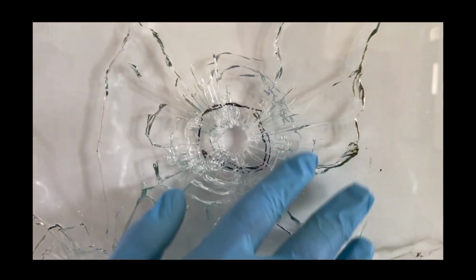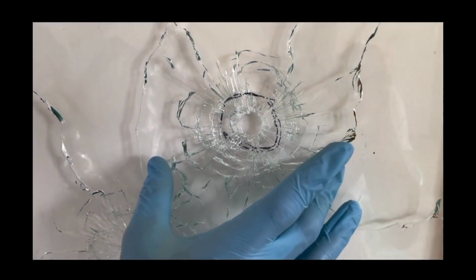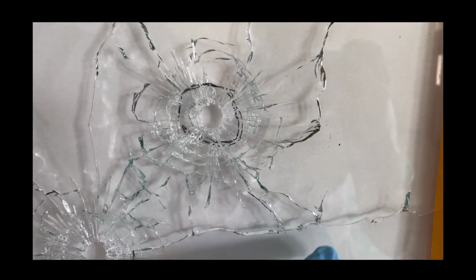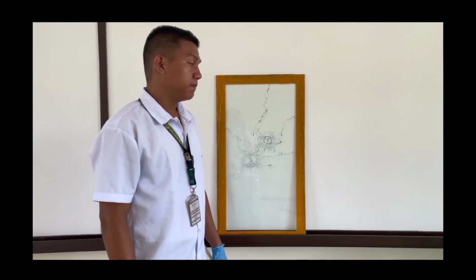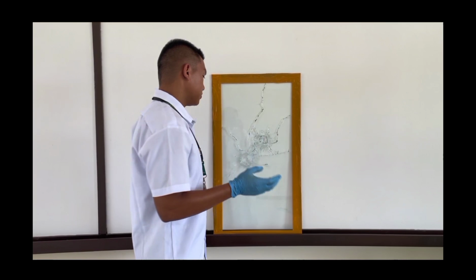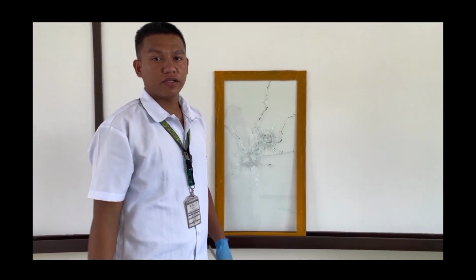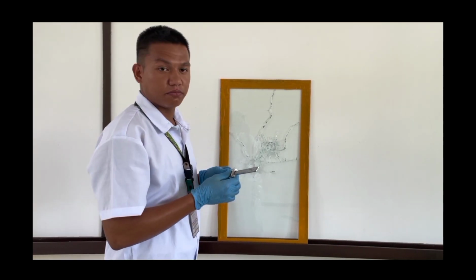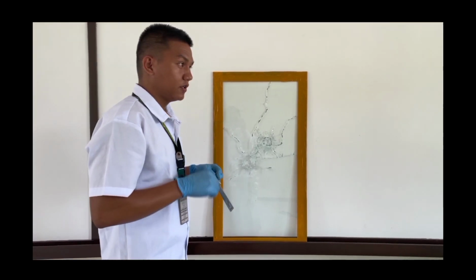Let's see the second penetration and see how the two penetrations interact in their fracture patterns. Alright, if we look very closely at our penetrations, I can see the radial fractures from our second penetration meeting with our concentric fractures. So guys, you can also identify what kind of bullet and gun passed through the glass by determining the measure of its crater with the help of this measuring tool, the caliper.